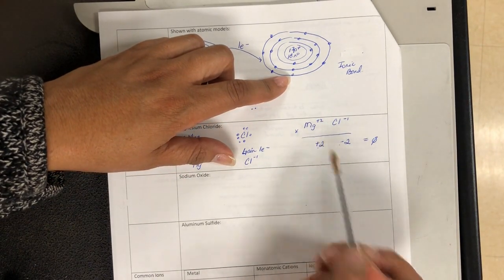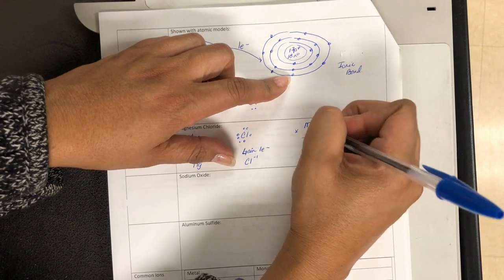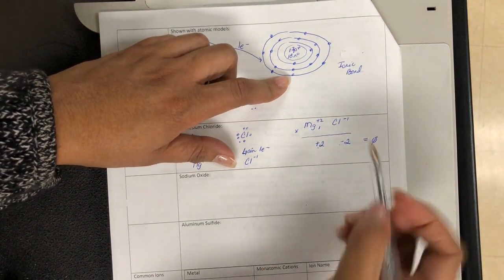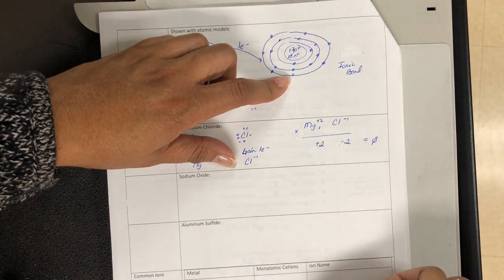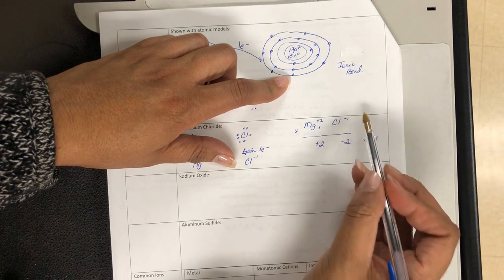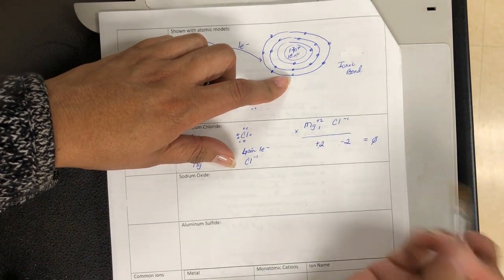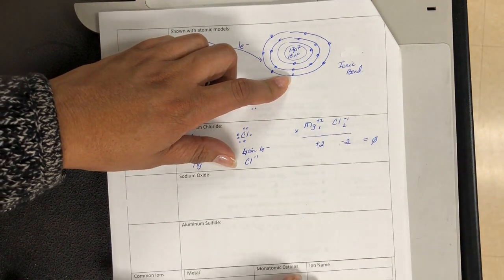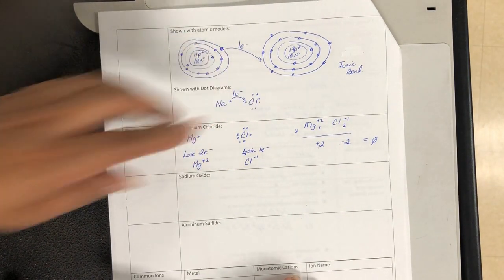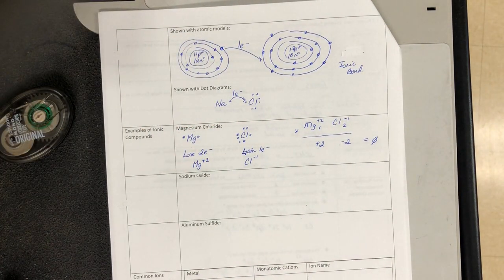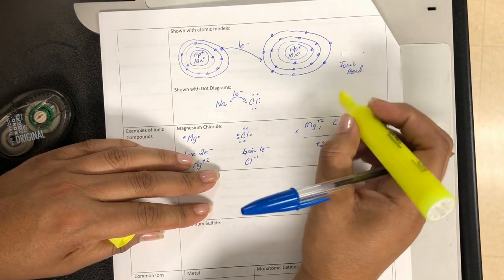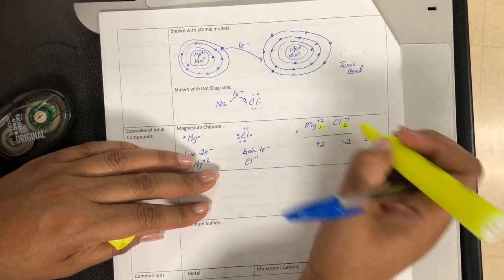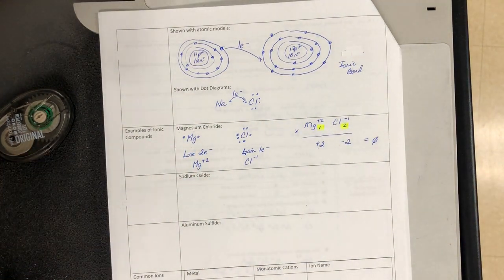So the question is, what do I multiply this by? 1 times what equals 2? I need 1 magnesium. Ignore the signs. 1 times what equals 2? I need 2 chlorines. The only thing that's important when you're writing these is you're not looking at the charges. You're looking at these numbers down here because this tells you how many atoms of each you need.